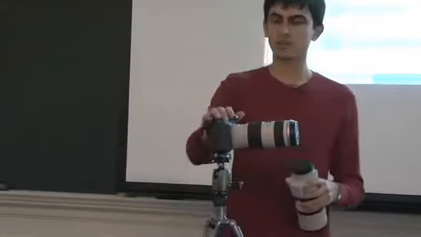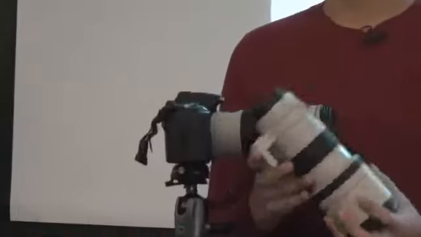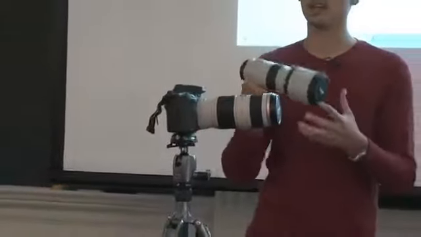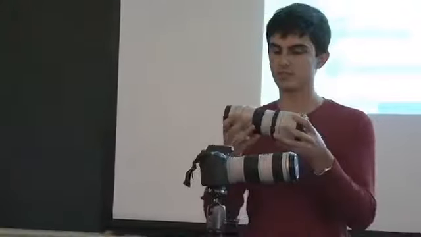So instead of mounting the camera to a tripod and putting the lens on top of that, usually you will see a plate like this to mount the tripod to the lens instead. You put the lens on the tripod, and then you just attach the camera to the lens, and it just hangs there. It's unnerving the first time you do it, but when you realize that this is now the center of gravity for the whole system, you realize that it's a lot more stable.